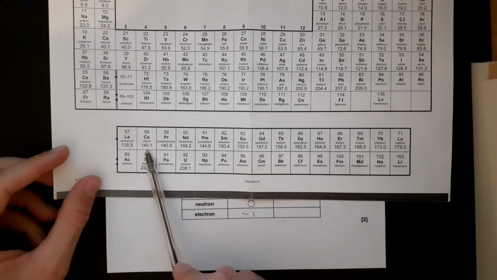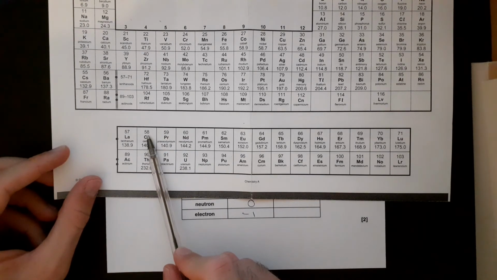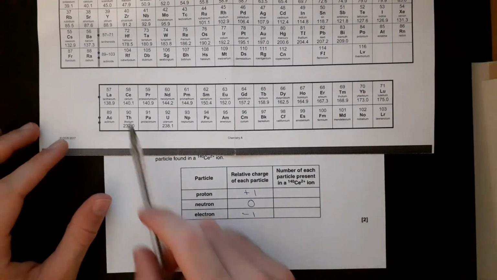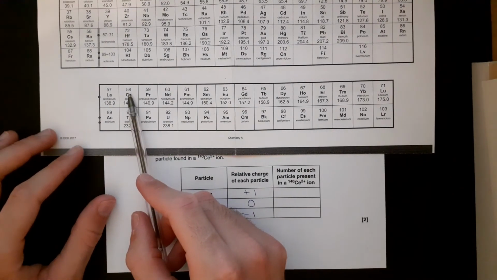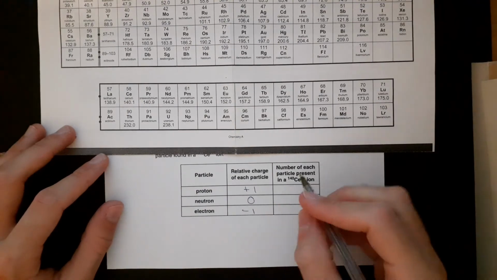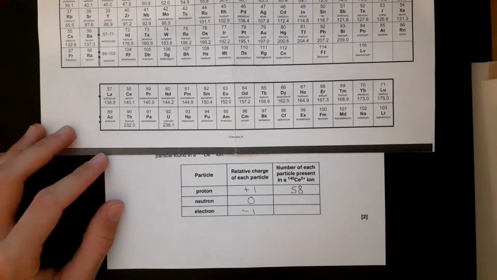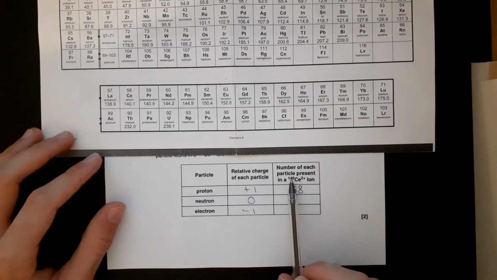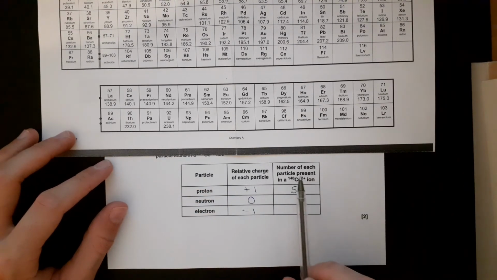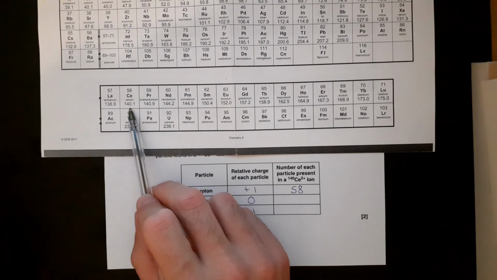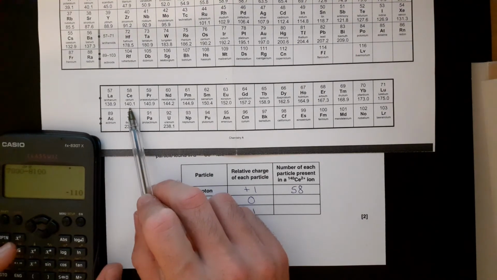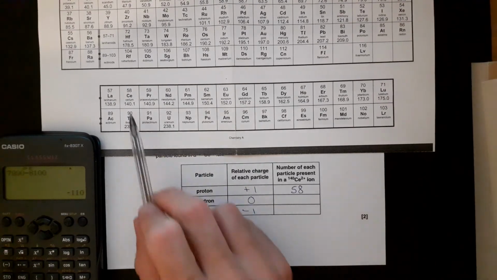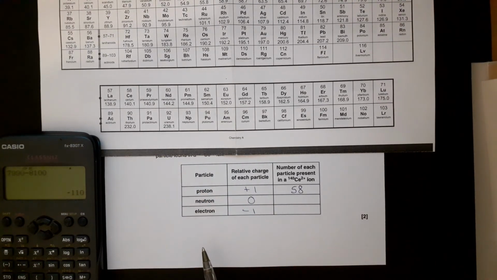So cerium, we can see its proton number, its atomic number, is 58. That's never going to change. If it's cerium, it's going to have 58 protons. That's what makes it cerium. So protons is going to be 58. Neutrons is going to be 140. Use the isotope that you've been given. Just be careful, don't go back to the relative atomic mass. Use the isotope just in case it's different to what it's got here. In this case, it wouldn't really matter, but in some other cases it would.